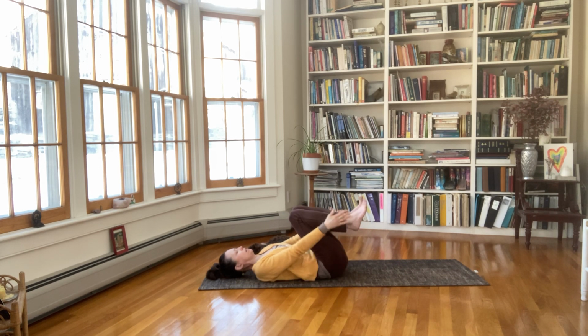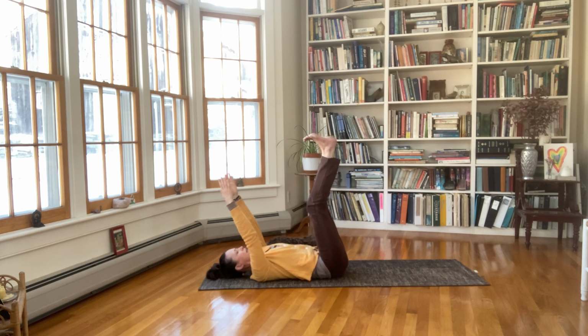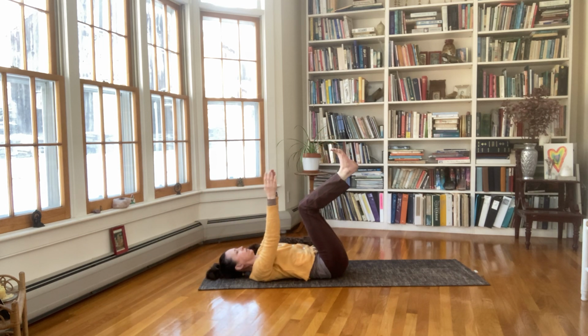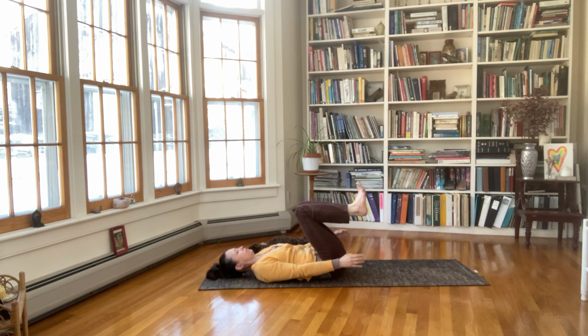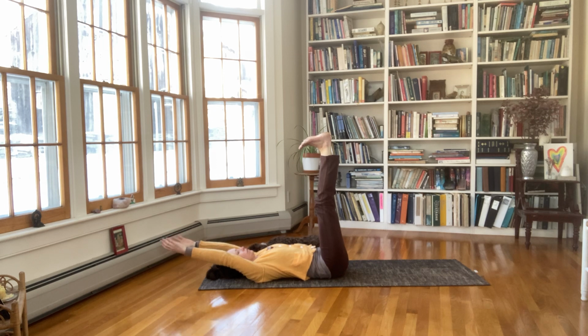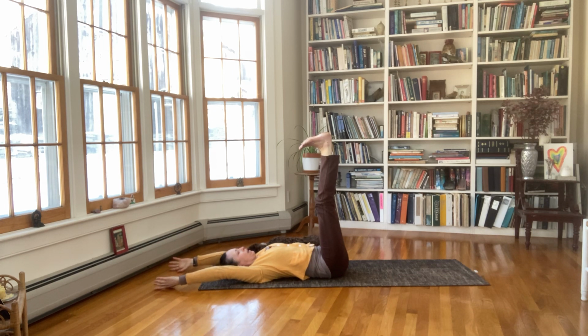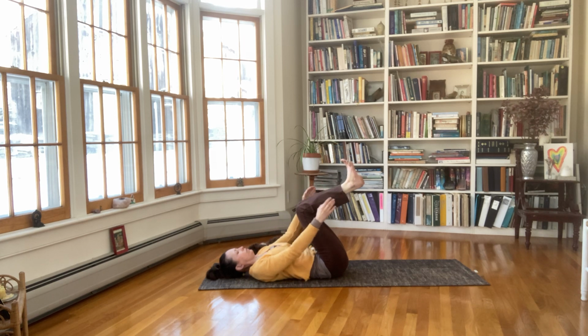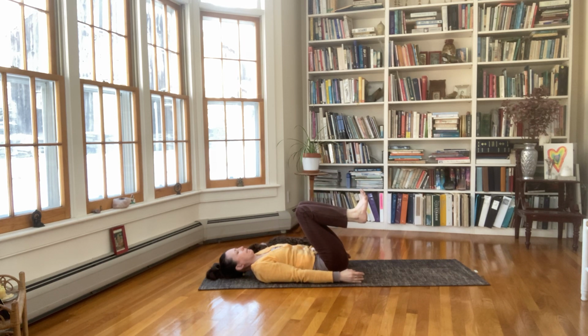Inhale, reach the feet to the ceiling and stretch the arms up overhead. And then exhale, bend the knees and lower the arms down to the sides. Again, inhale, stretch up with the feet, reach back with the arms. And exhale, bend the knees and lower the arms.